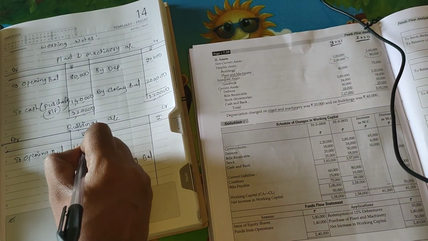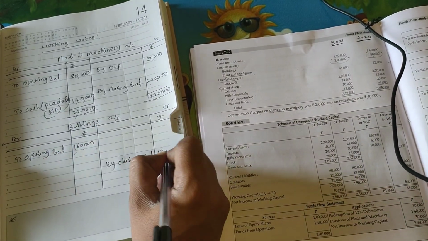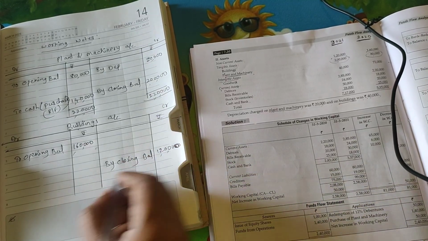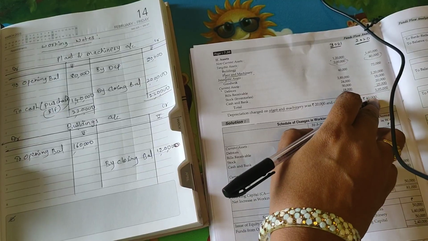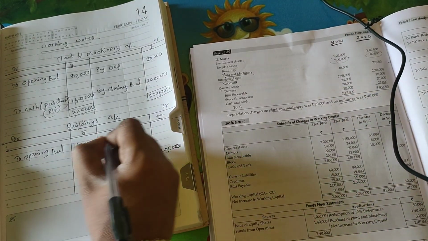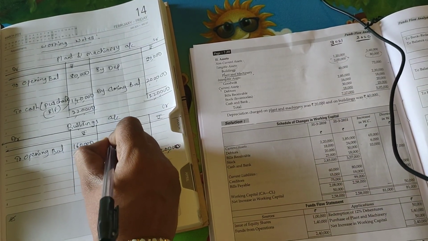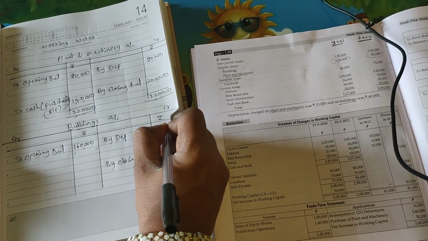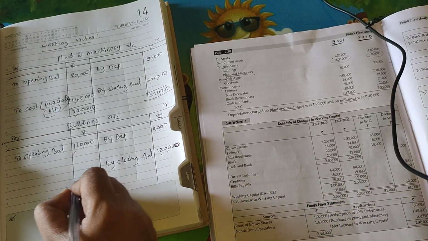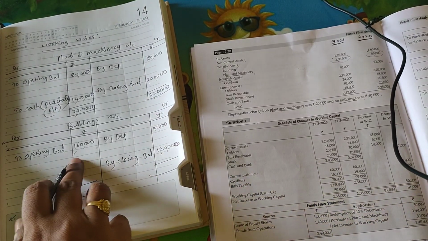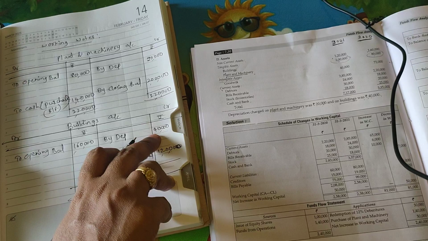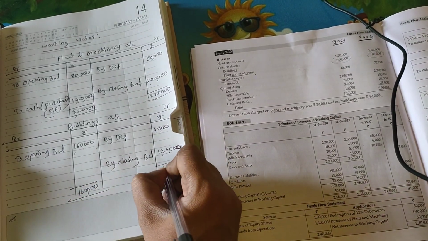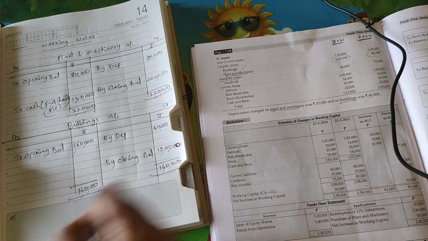So 1,60,000, 1,20,000. Okay, and here given depreciation is 40,000. Depreciation is, we need to write credit side of the buildings account. 40,000. Do the balance. 1,60,000 here, 1,20,000 plus 40, 1,60,000. Both are equal. And there is no purchase, there is no sale because there is no balancing figure.